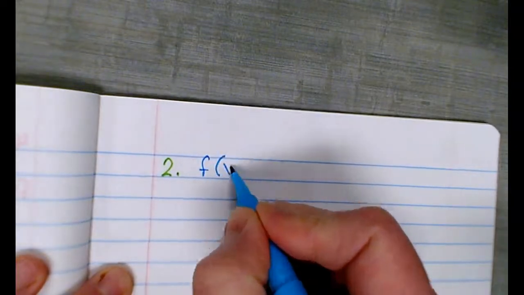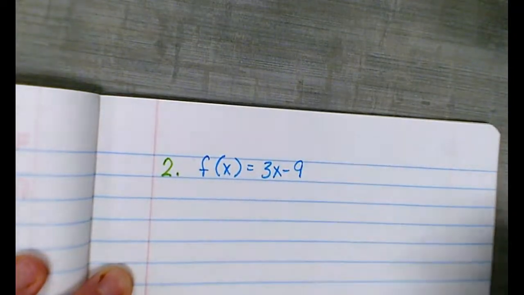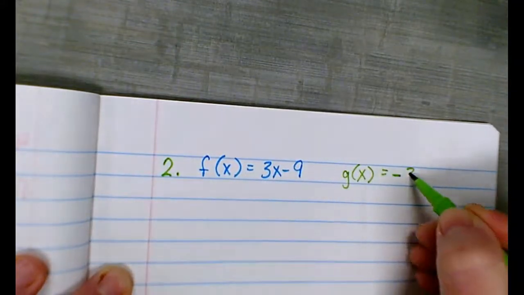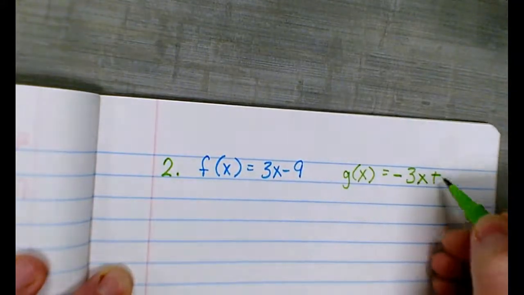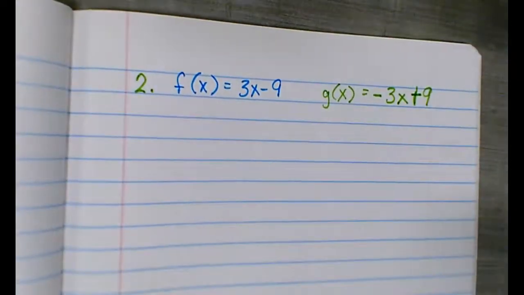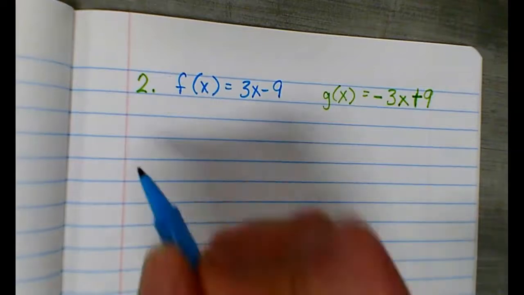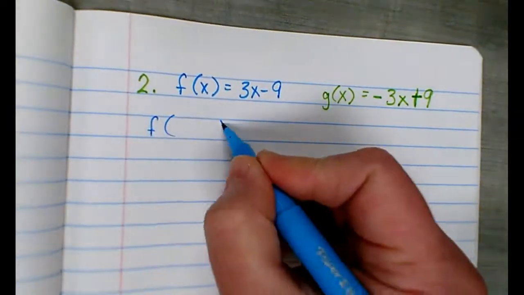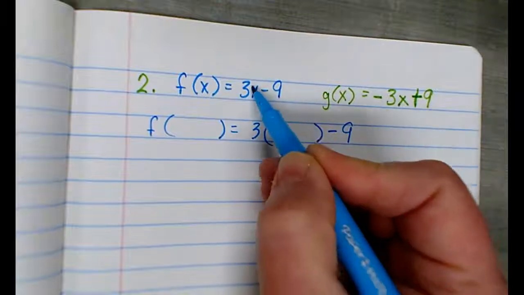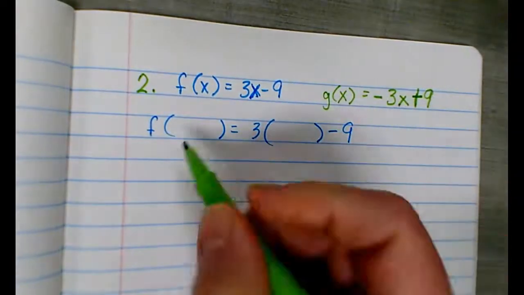Okay. The next example. If f of x equals 3x minus 9, and g of x equals negative 3x plus 9, are those going to be inverses? f of 3x minus 9. In place of this x, I'm going to put this function.